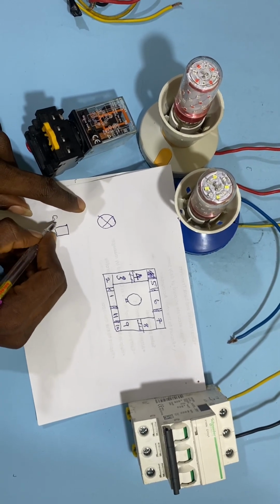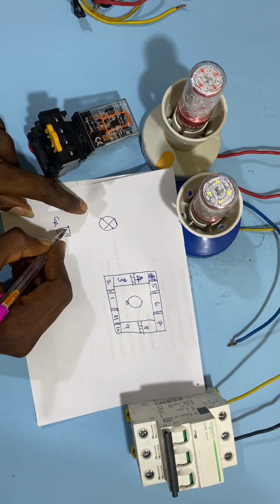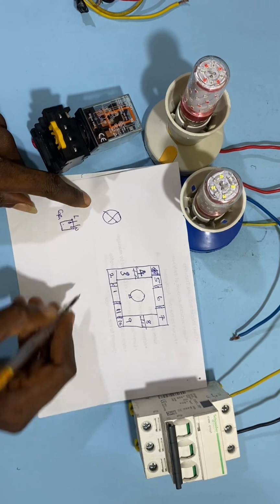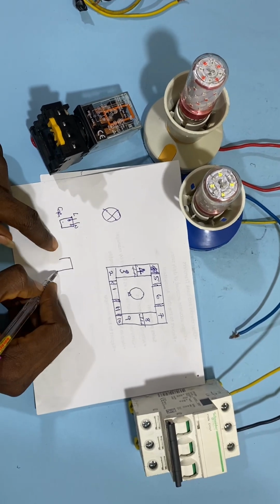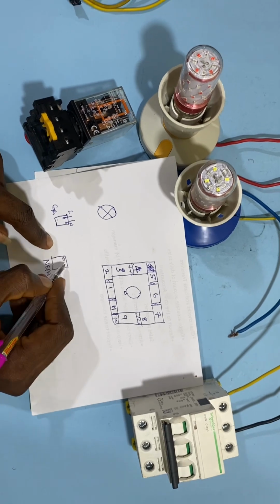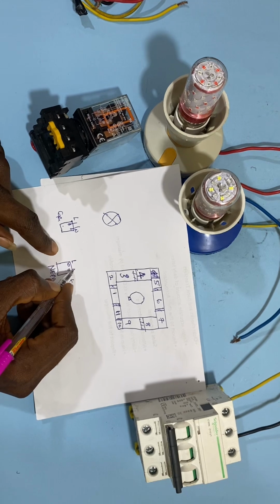We call this the gen supply output. This is live and this is neutral. Then we'll call this our NEPA supply output, so we have live and we have neutral.